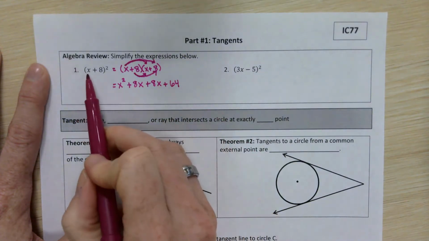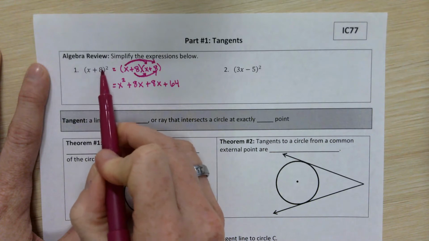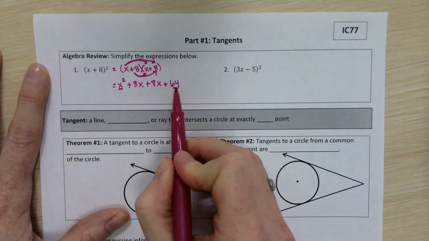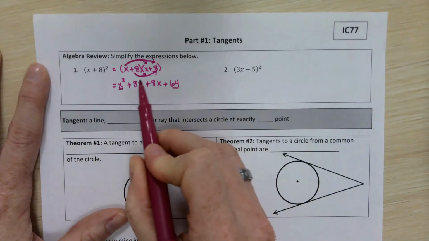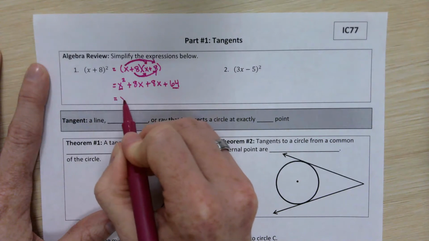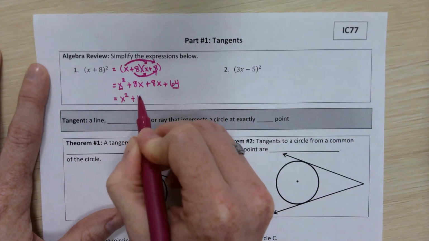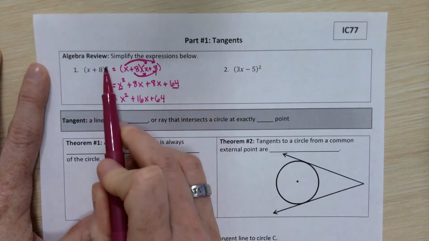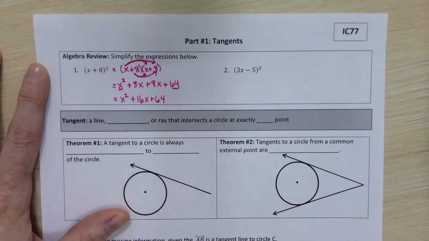That is not the same as just squaring x and squaring 8. That would only give us this first term and this last term, and we would miss out on these two middle terms, which can combine together to be a 16x. So when you square, you cannot use a shortcut where you just apply the exponent to the two parts of the expression.